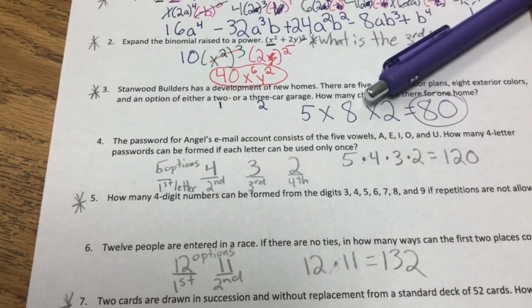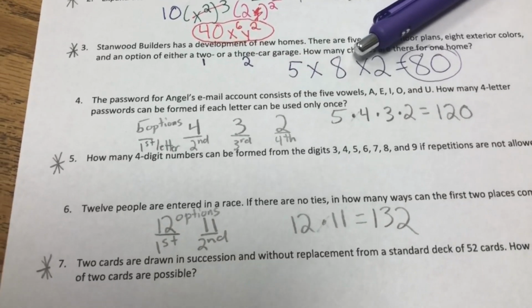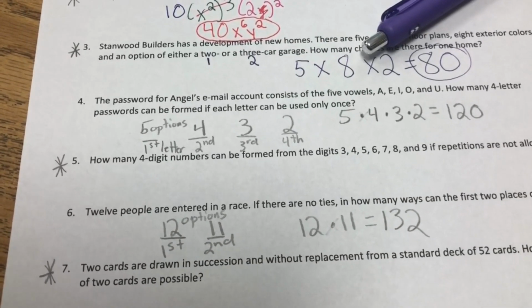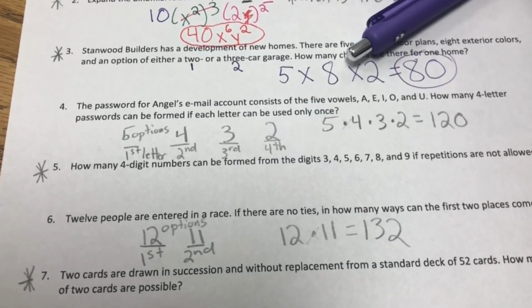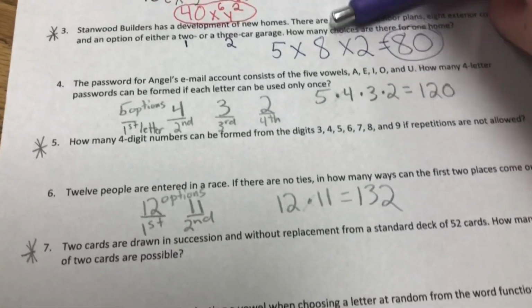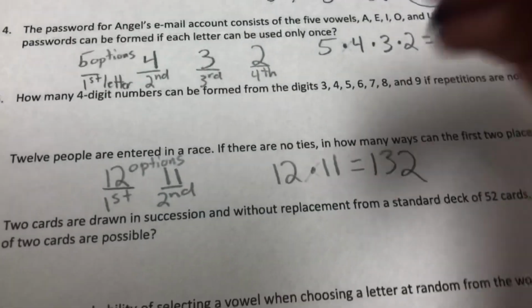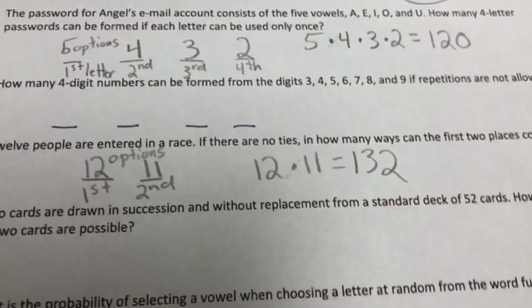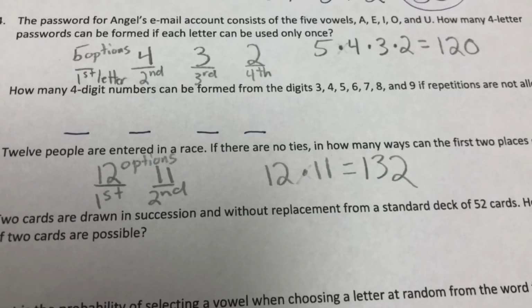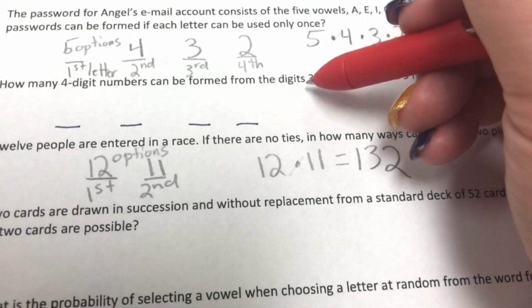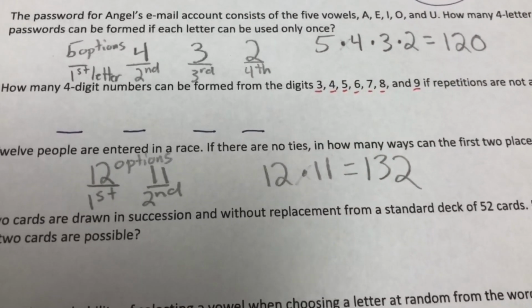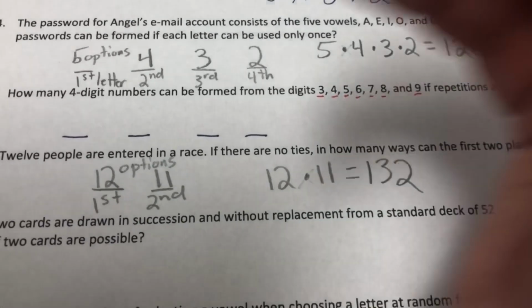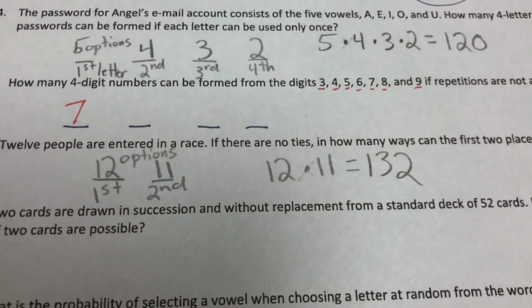Hey guys, again. So we stopped at number 4 and we're going on to number 5. We are told that we have 4 digits, so our 4 digits are going to be represented by 4 little dashes. In our first dash, we have 1, 2, 3, 4, 5, 6, 7 different options. So we're going to put 7.